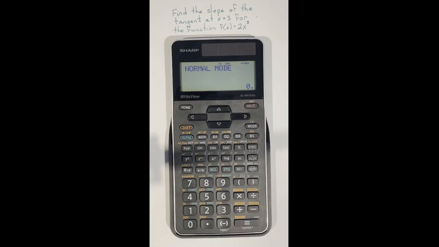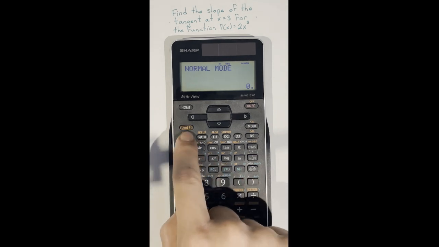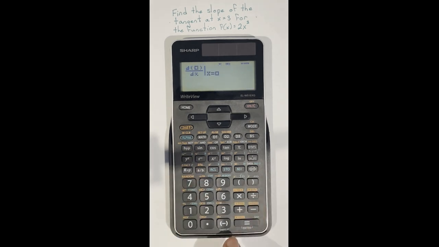Derivatives are fun in calculus class. Sometimes I worry I didn't get it right, though. I wish there was an easy way to just check. Oh, wait. I'll just ask my calculator to do it. Find the slope of the tangent. Well, that's just the derivative. My calculator does that. Right there, d by dx. So we'll hit alpha, d by dx.